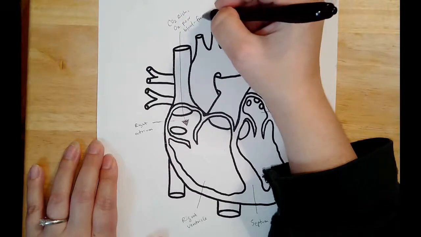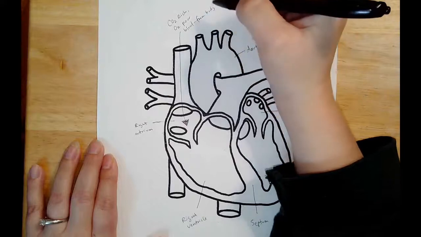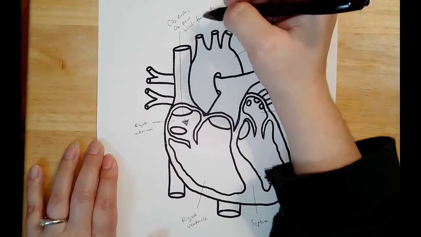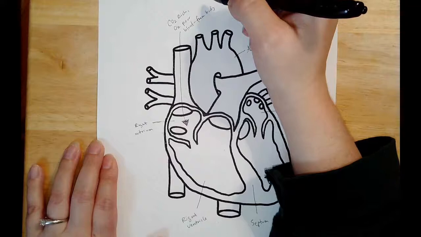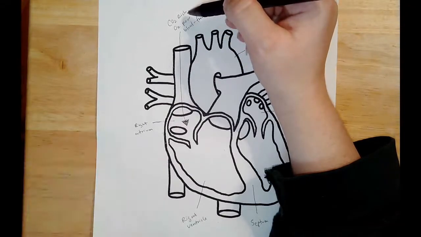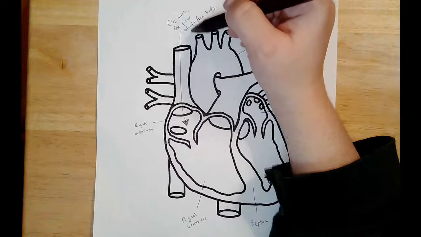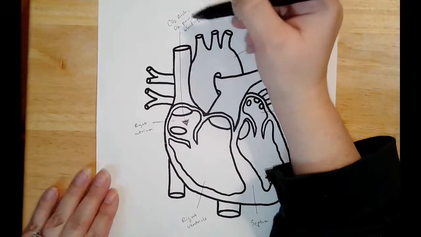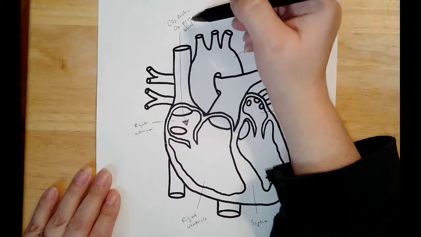So the body cells have used up all the oxygen in the blood, or a lot of it, and have dumped in CO2 from cells doing cell stuff into this blood. So this blood is coming from the body, so it's CO2 rich, oxygen poor blood, so it's going to be that deep dark maroon color.